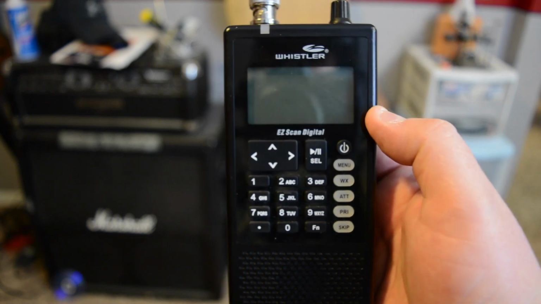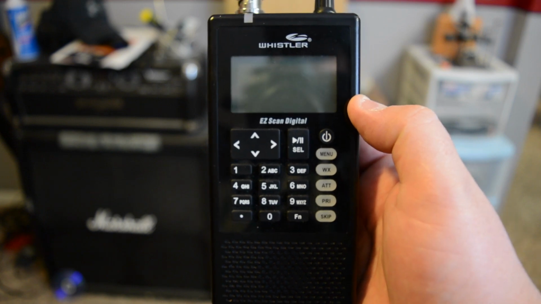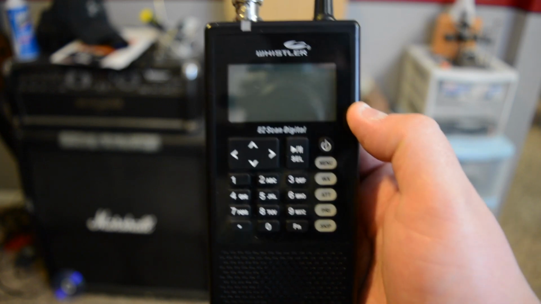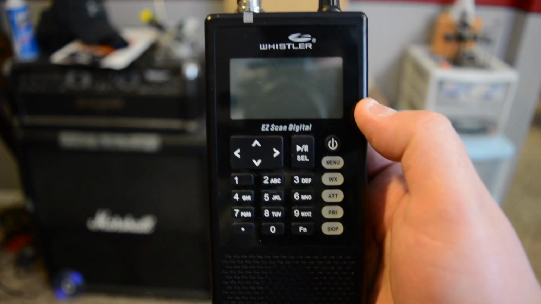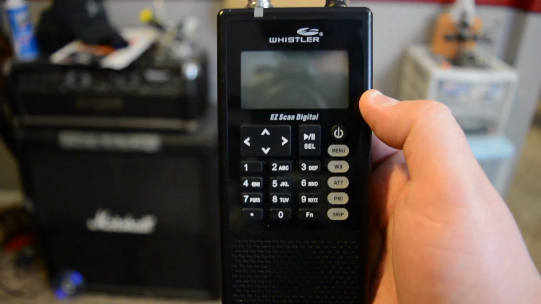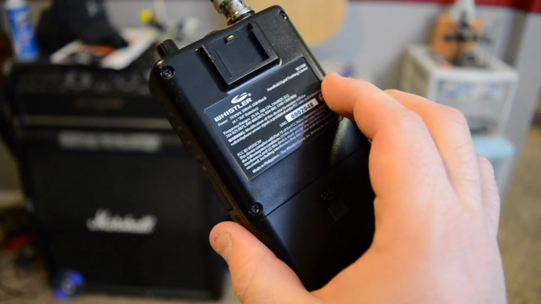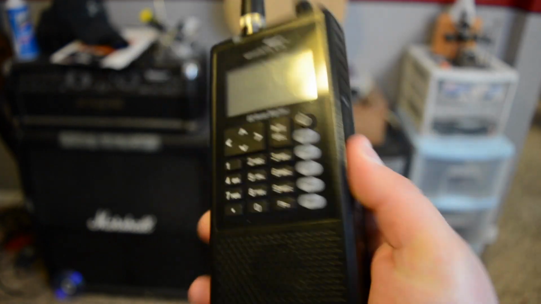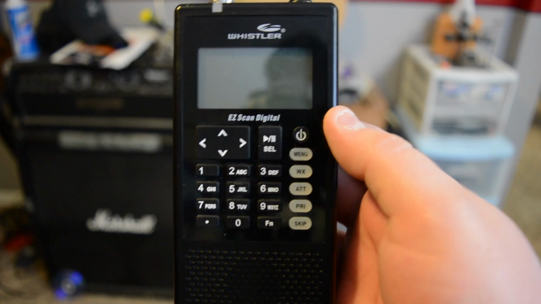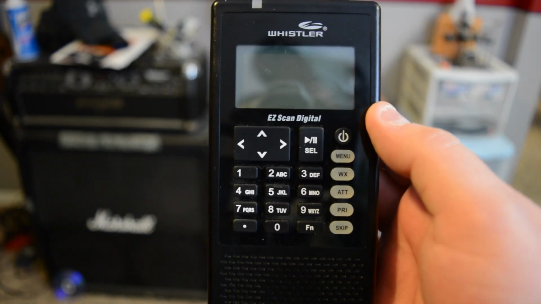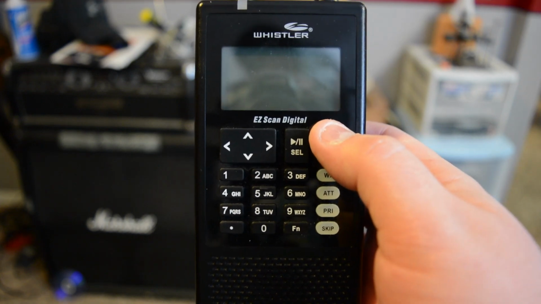Hey, what's up guys? Today I'm going to show you how to edit scan lists on a Whistler WS1088. So if you're like me and you have a Mac computer and you don't have access to the EasyScan software, you have to do everything on the device itself. And I've been wondering how, once I've created a scan list or added objects into scan lists, do I edit it? How do I remove objects from that scan list? And that's what we're going to do right now.